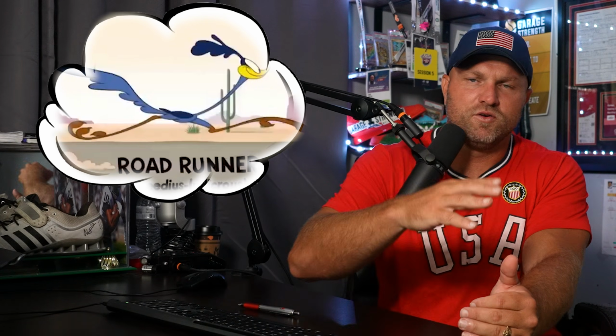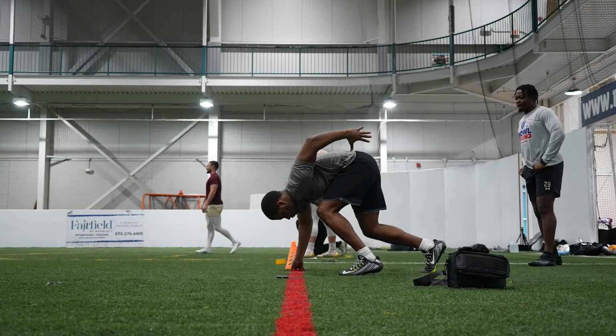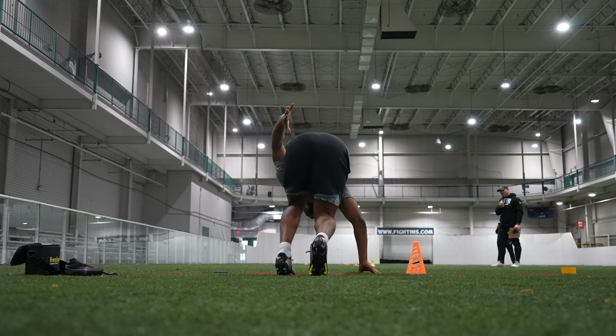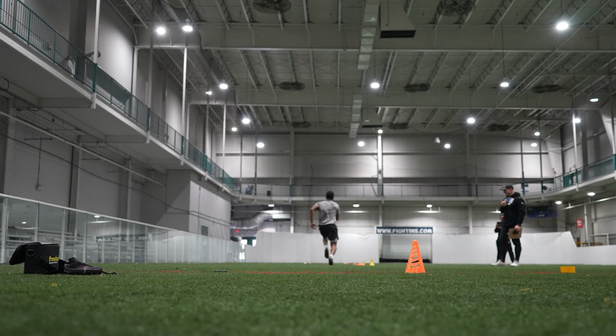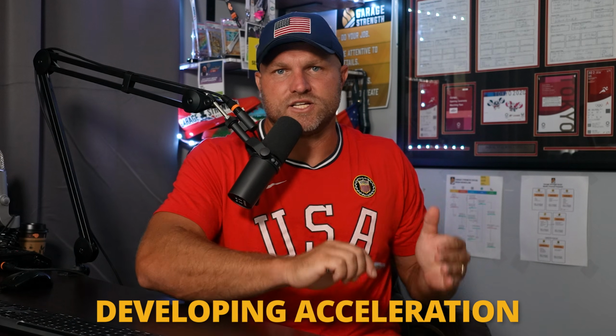Okay, it's almost like I always like to think about the Road Runner just standing in place, spinning their tires, spinning their wheels, and then getting moving. What we want to see is somebody put force into the ground and get rolling. So that first key aspect is going to be developing acceleration.